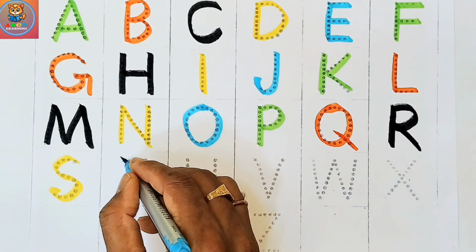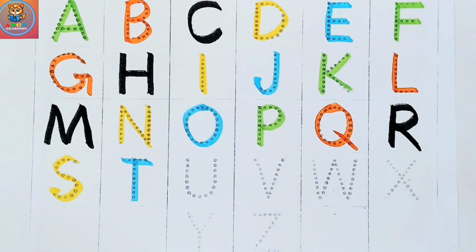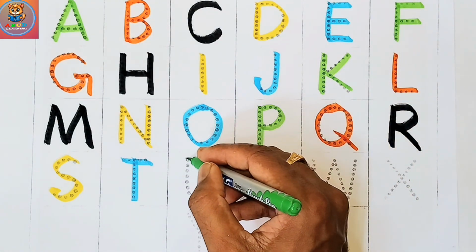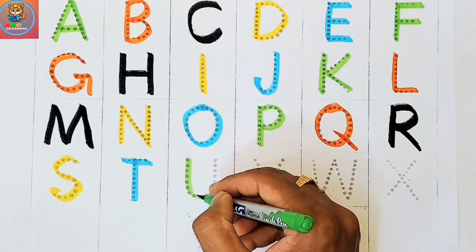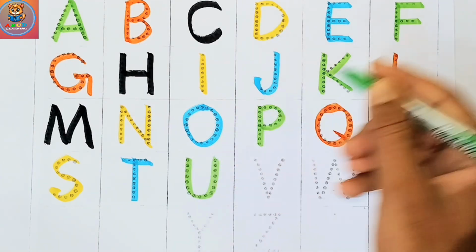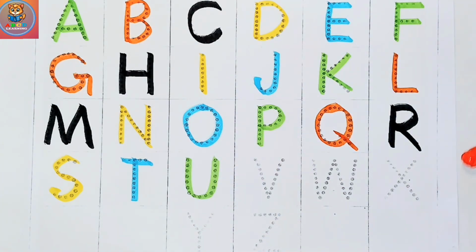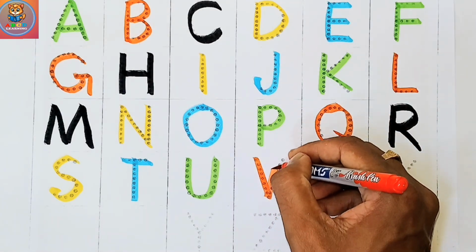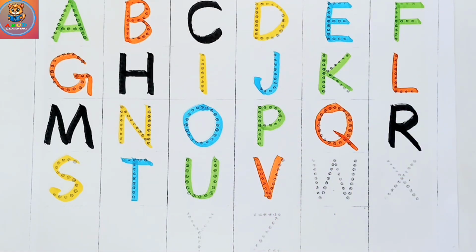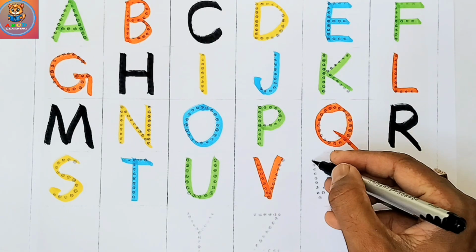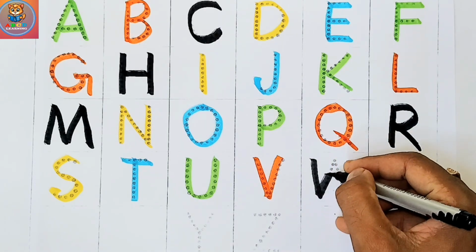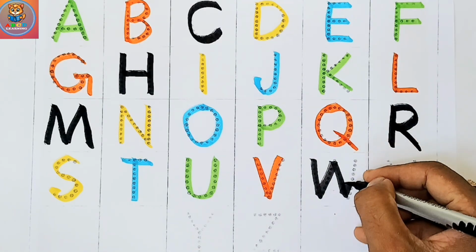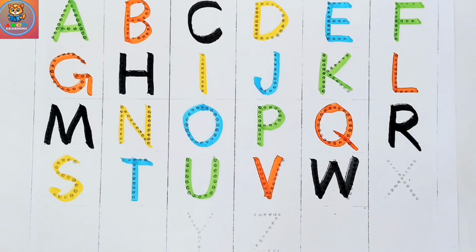T for tiger, T for train. U for umbrella, U for uncle. V for violin, V for vegetables. W for watch, W for water.